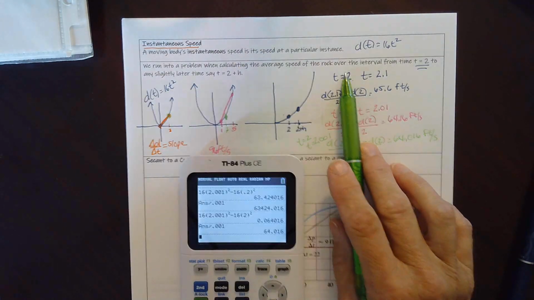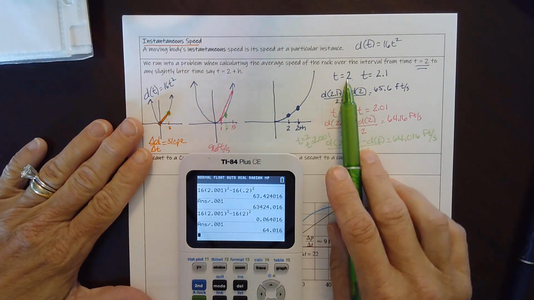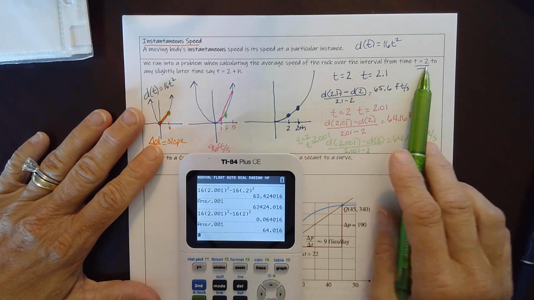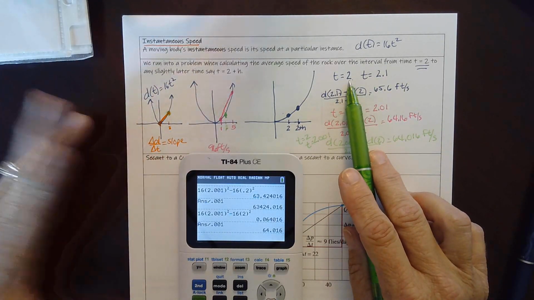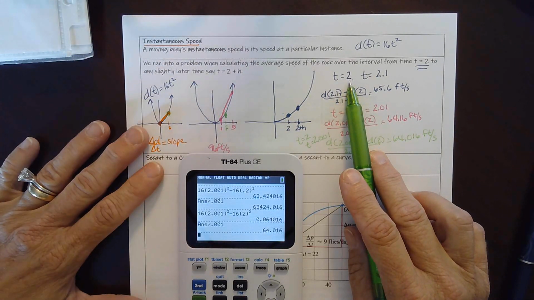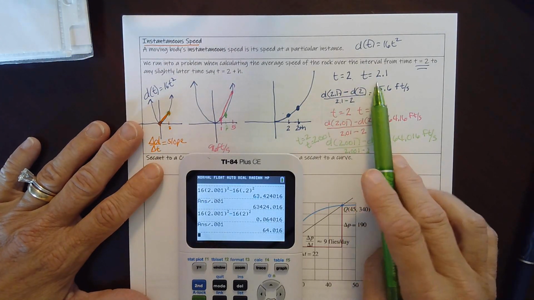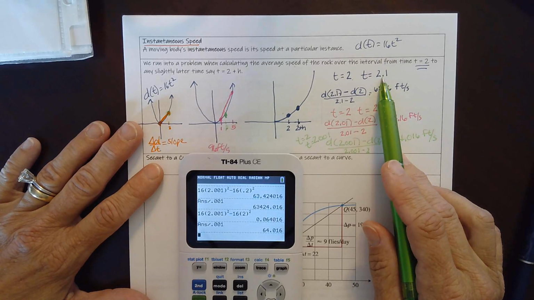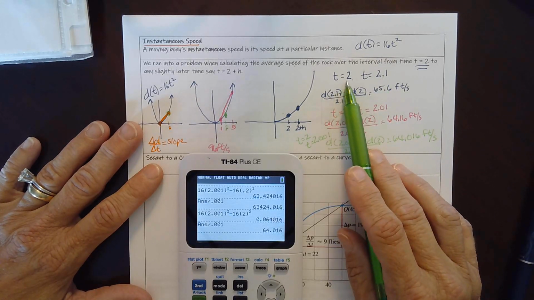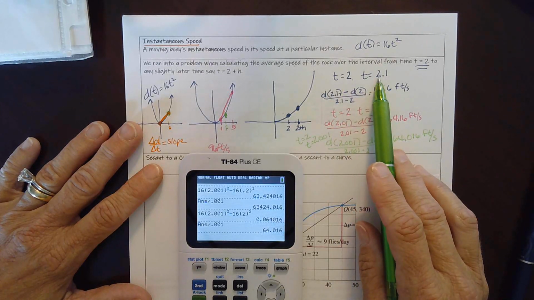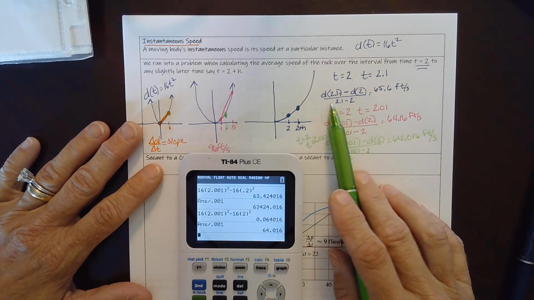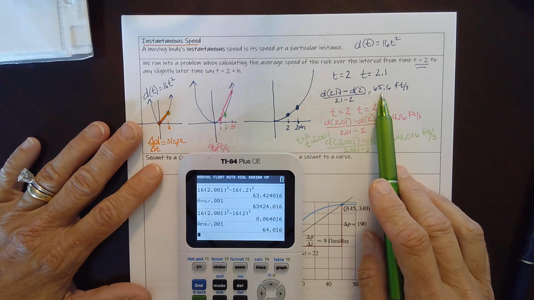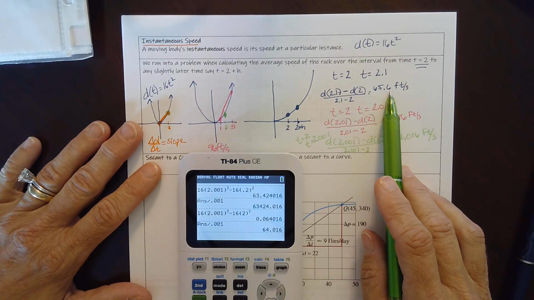We wanted to know the speed of the rock at exactly 2 seconds. And so what we've done is we've said, okay, well of course we're starting with time 2. Let's calculate the average speed or average rate of change between time t equals 2 and time 2.1, okay? We did that, and we ended up with a speed of 65.6.